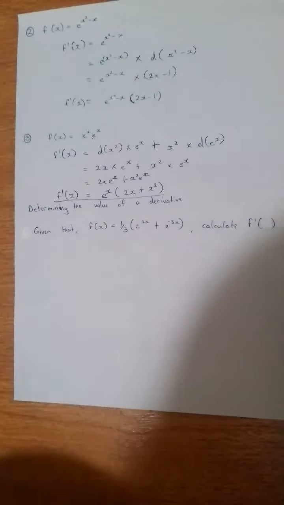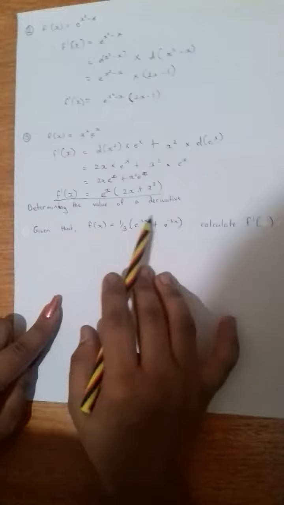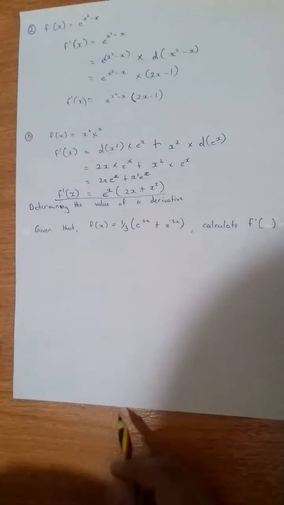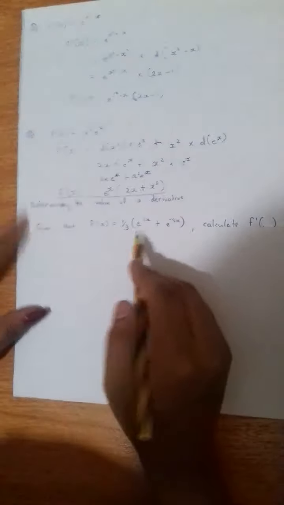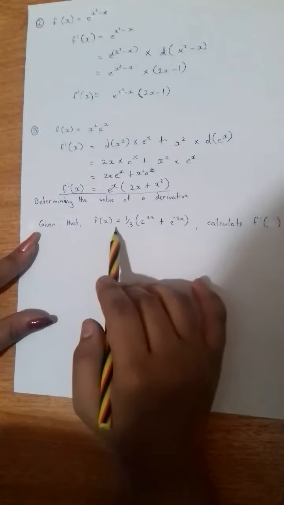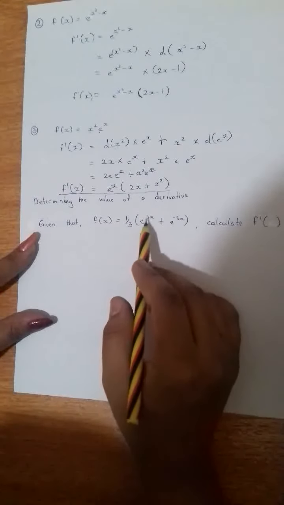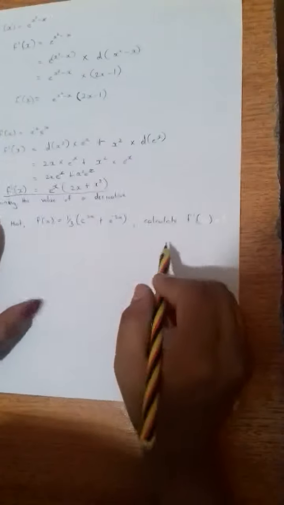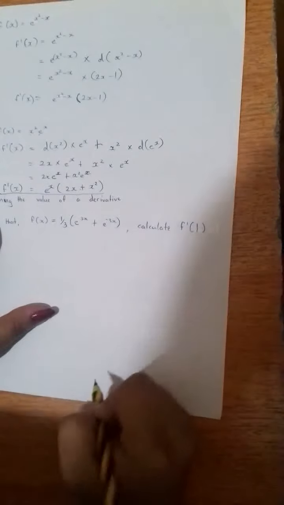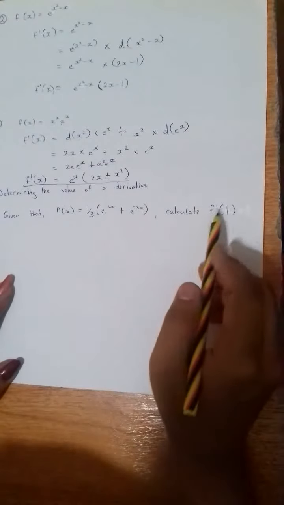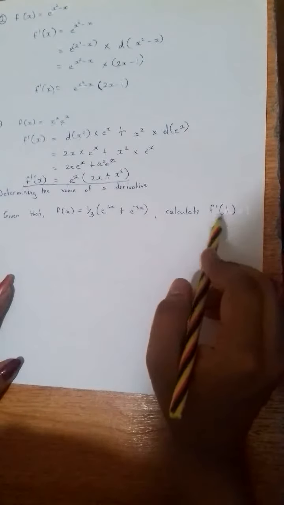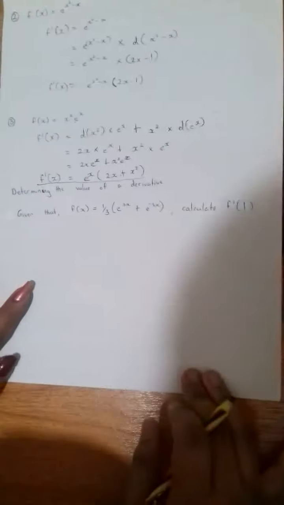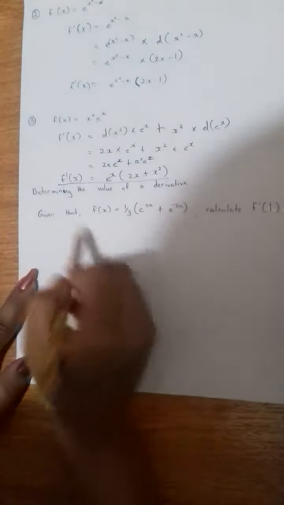And next we're going to look at determining the value of a derivative. We can be given a function f of x is equal to a third into e to 3x plus e to negative 3x, and calculate the derivative given that it's f prime of 1. What we're going to do first is find the derivative of this function.